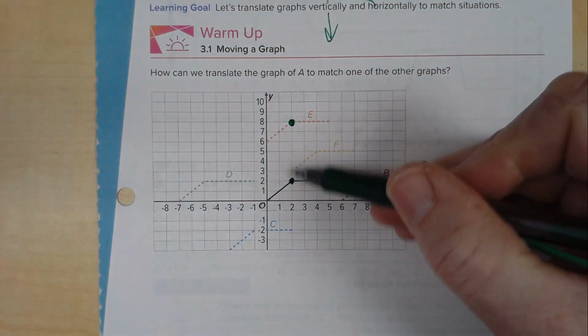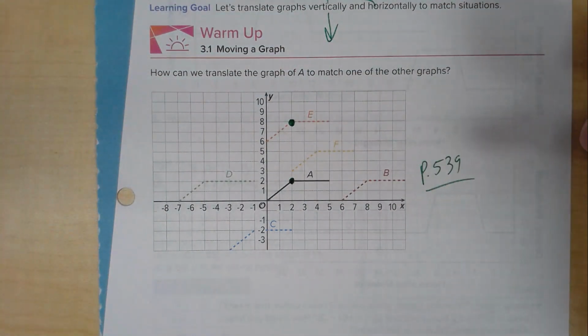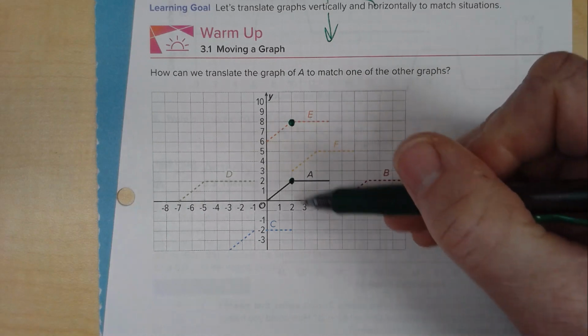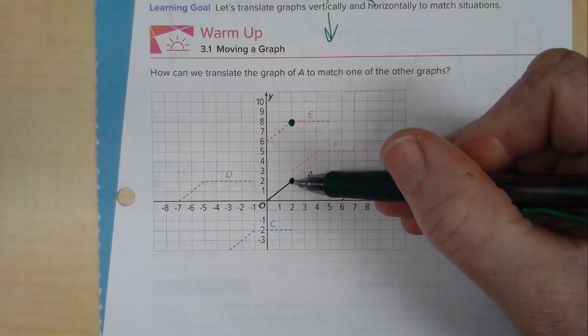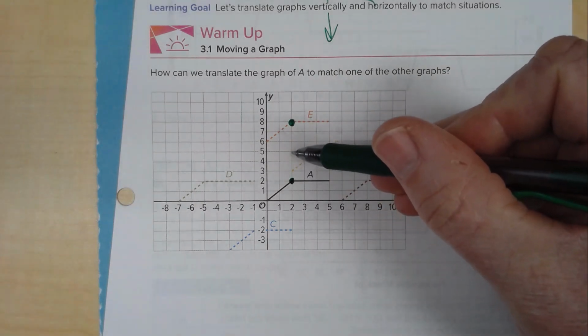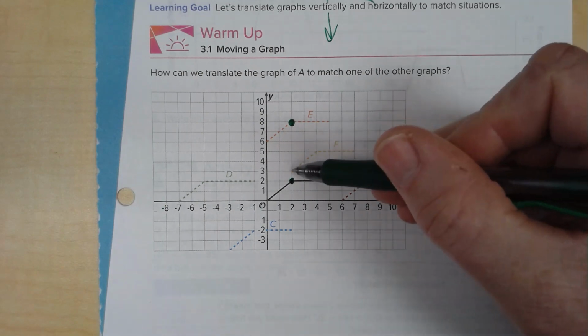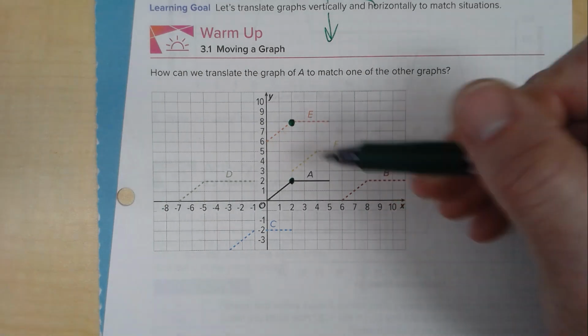So we're comparing A to E. Well, that's easy to do. You're just going up 1, 2, 3, 4, 1, 2, 3, 4, 5, 6. So 6 up.